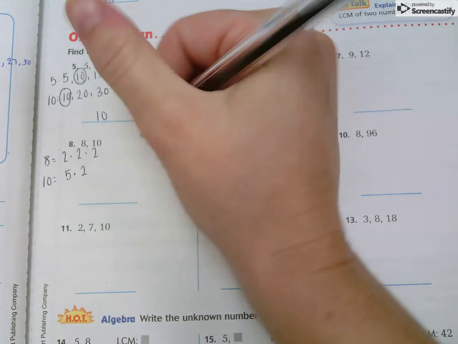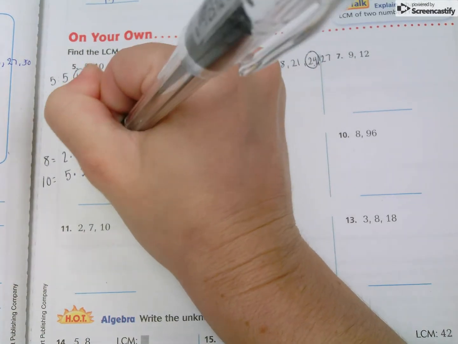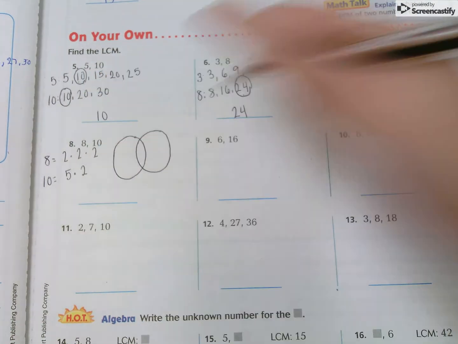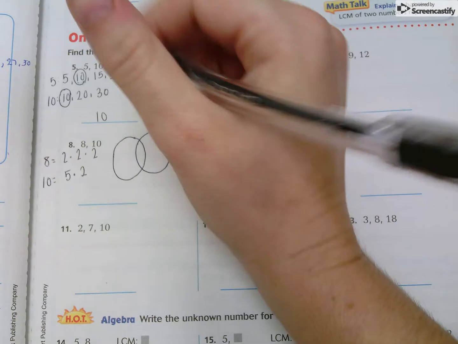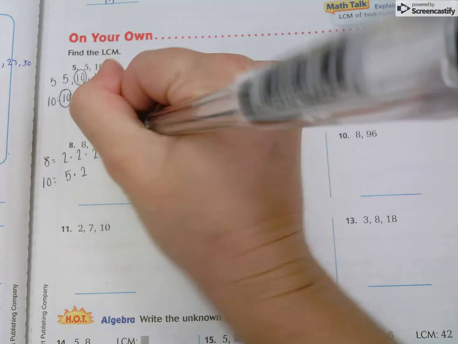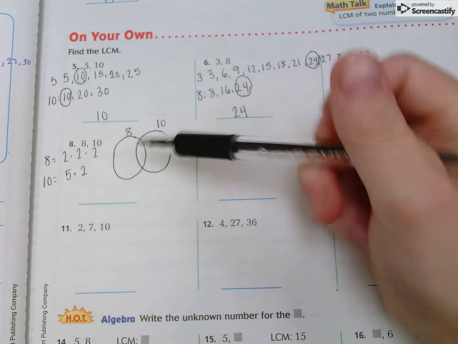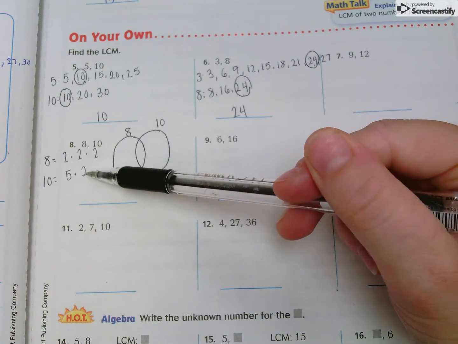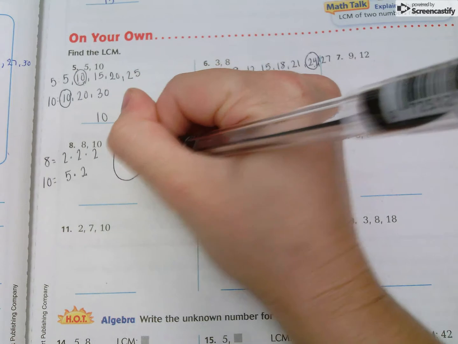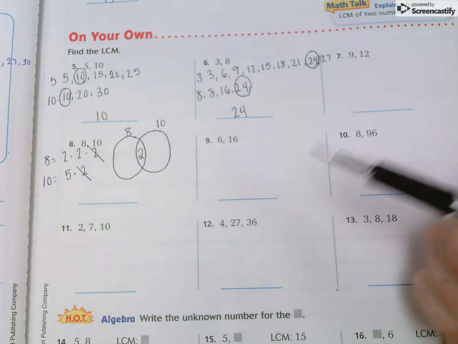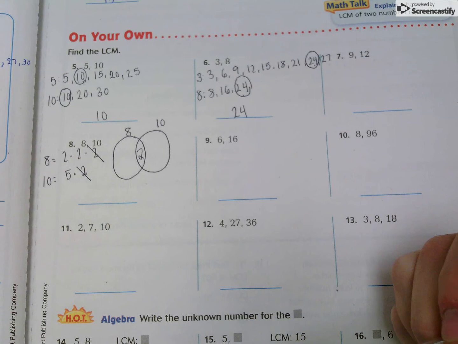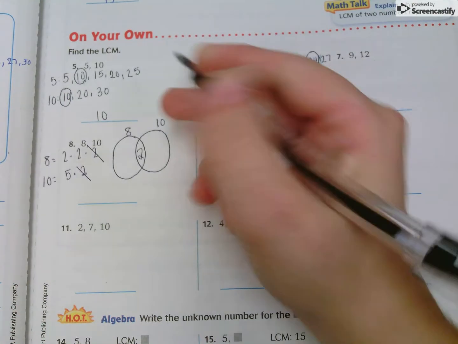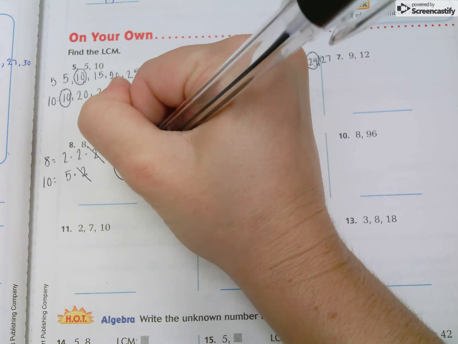So this is where we get into our Venn diagram, which is the two circles that intersect like that. I like to do it for 8 first and then for 10. So I try to look for what they have in common first. They both have a 2. So I put that 2 in the middle. Then I cross off the 2 right there so I know I already used it. Now for 8, there's still two 2's left. So I write 2 and 2 in there.